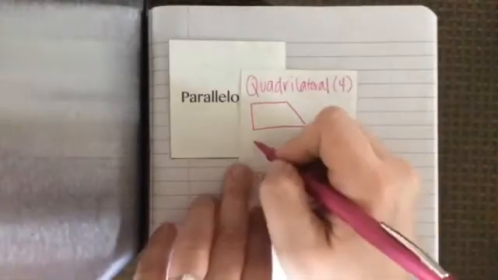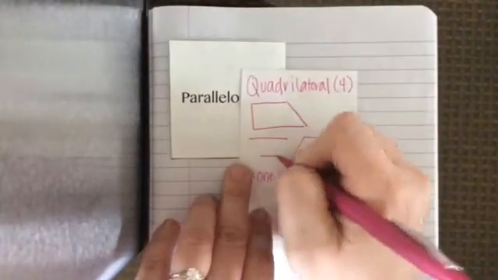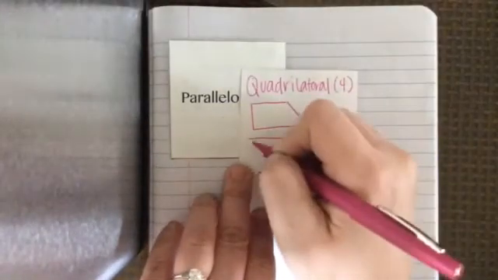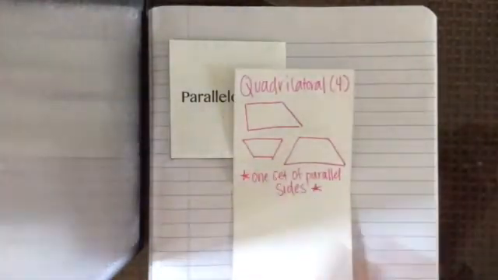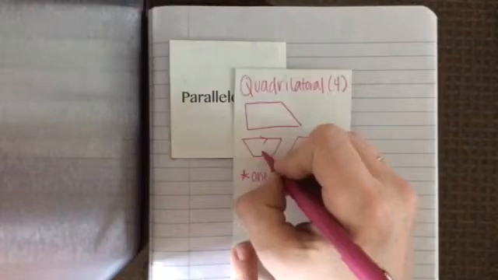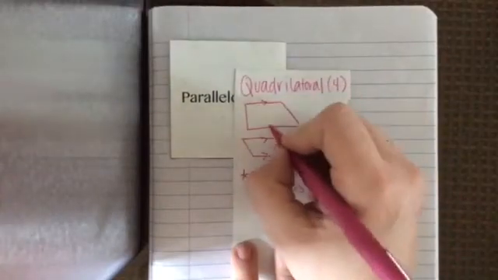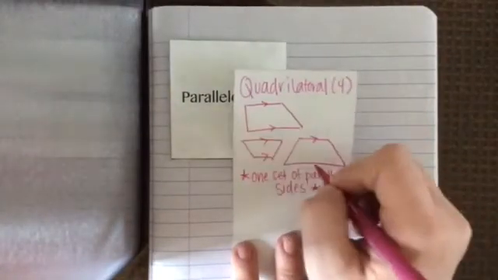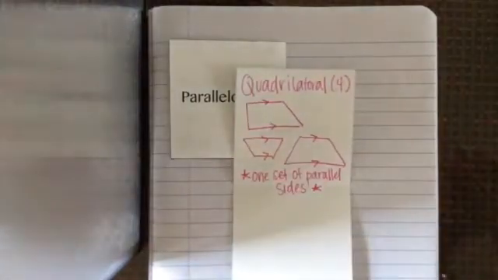But what if my quadrilateral was drawn like this? Does it still have a set of parallel sides? This symbol, an arrow, shows that they're parallel. Yeah, it still does have parallel sides.